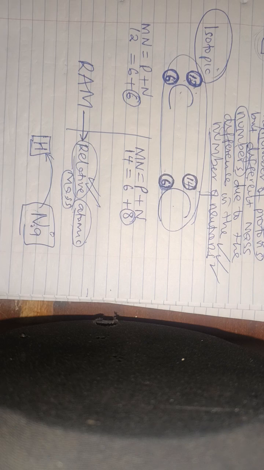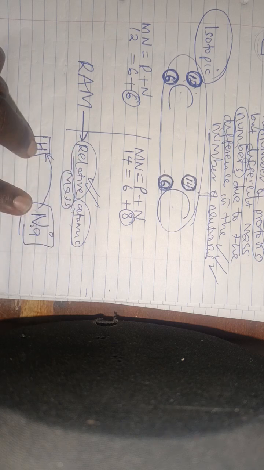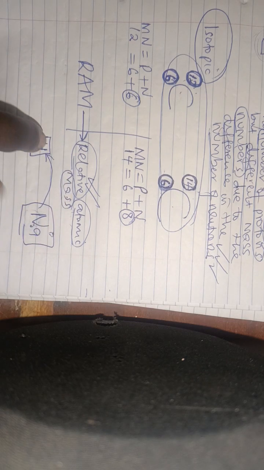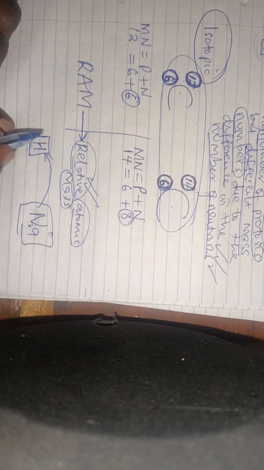So relative. Of course, a relative is a person whom you are actually related to. So you can only get the mass of an atom of a particular element relative to another atom of another element. So you can get the atomic mass of sodium, or the mass of an atom of sodium, relative to the mass of an atom of hydrogen. So relative atomic mass. And of course, you can do that in a very easy way.